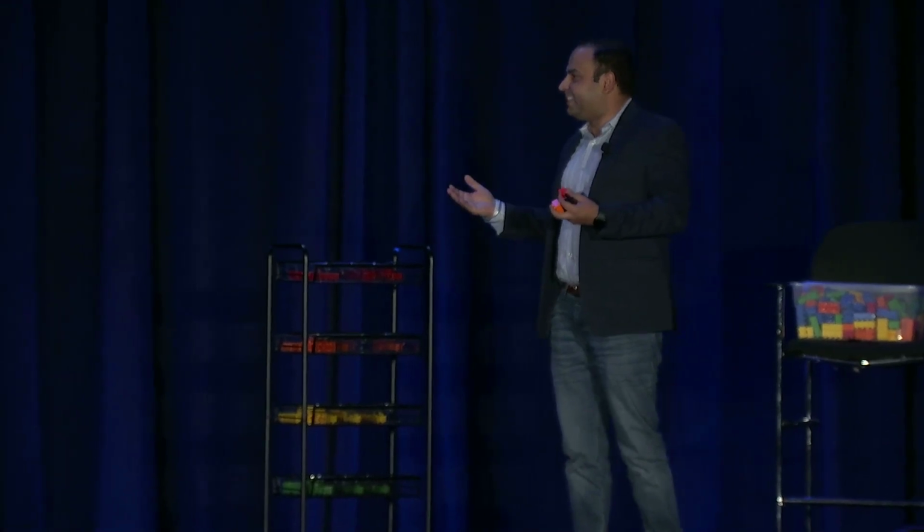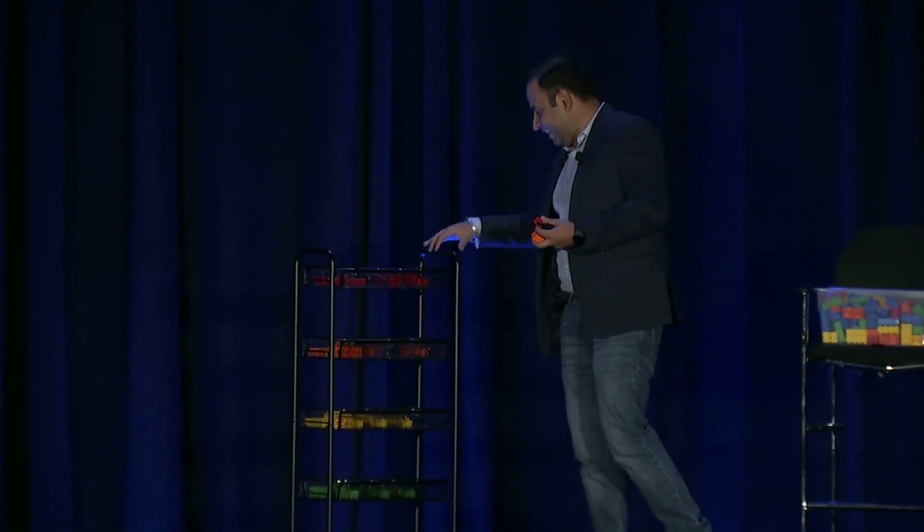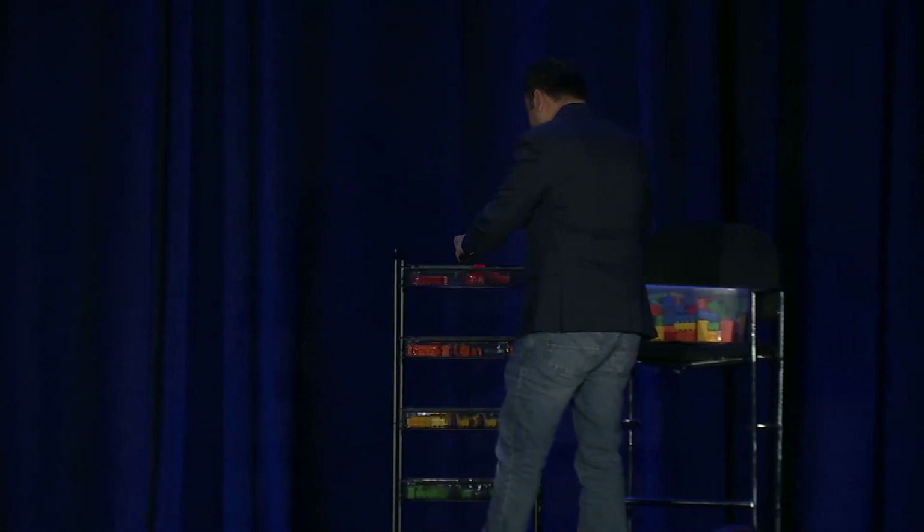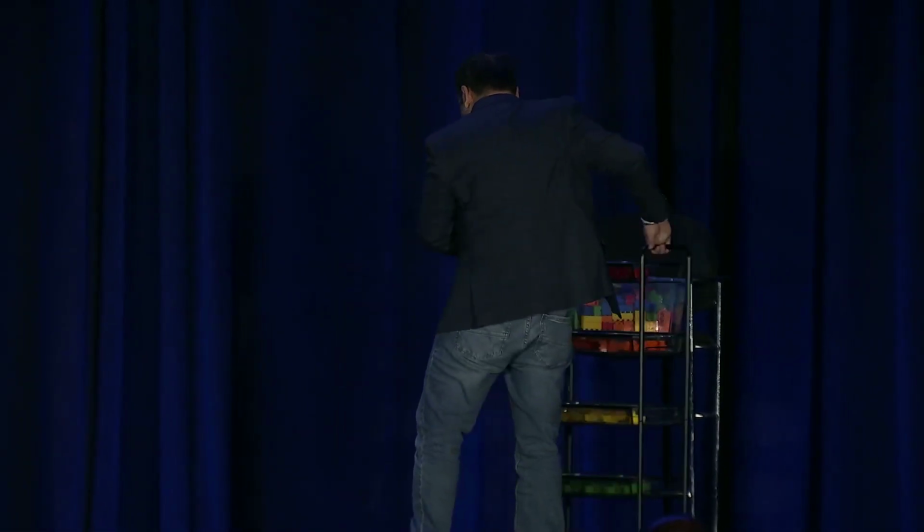So much easier. If only there was a way to do the same thing with logs. Wouldn't that be nice? Well, I've got some good news for you. We're going to find out about it later in the session today. Awesome. Thank you, Matt. Let me put this away.